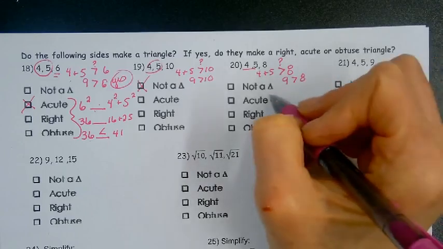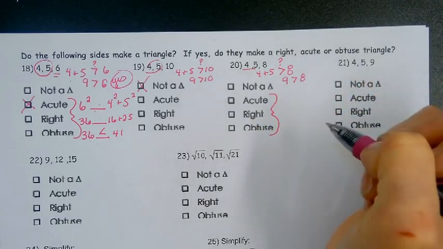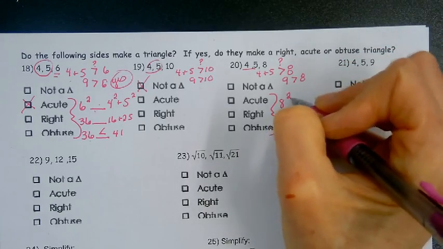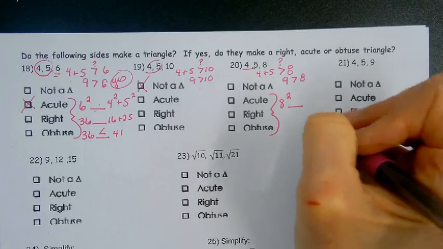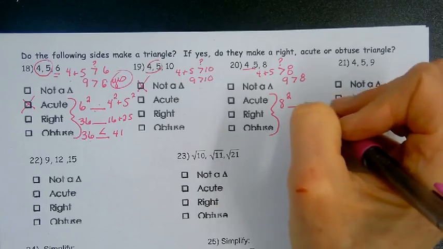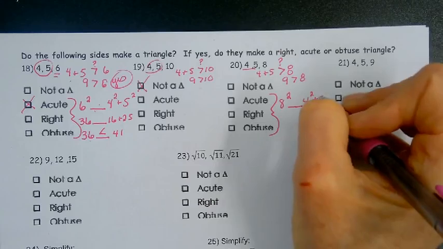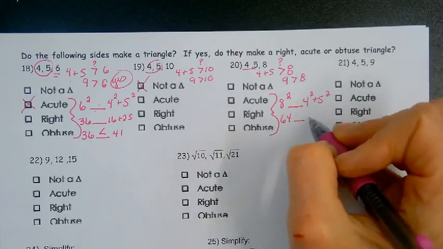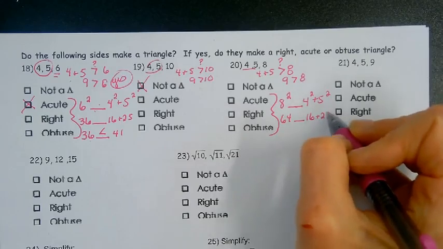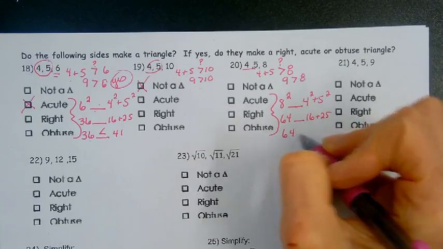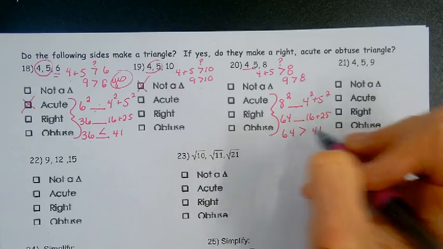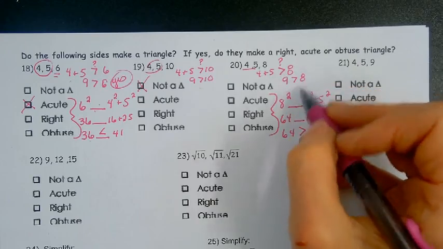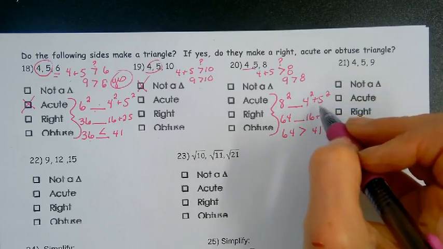Okay, so we take the longest side, and that's 8, and square it. Is that less than, equal to, or greater than 4 squared plus 5 squared? Well, that's 64. That's 16. That's 25. So 64 and 41. 64 is greater than 41. So the long side, when you square it, is greater than the two smaller sides that have been squared and added together. So this means it's obtuse.